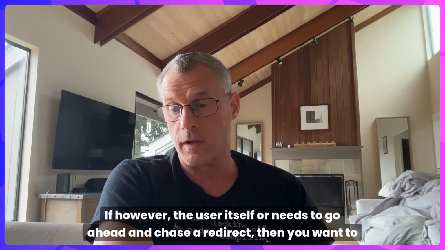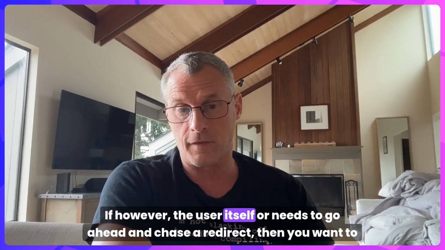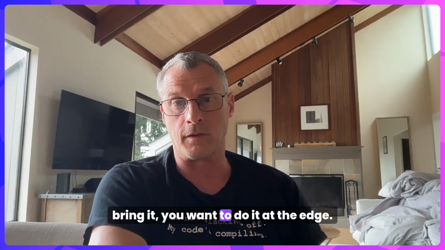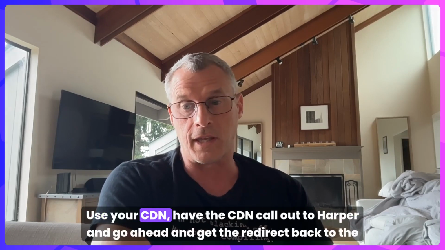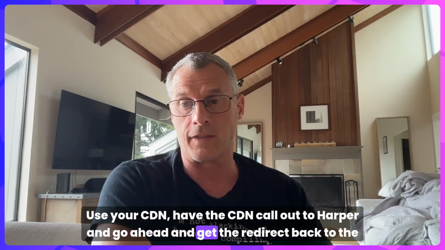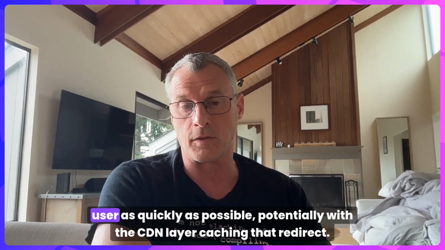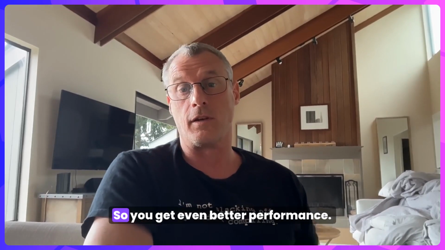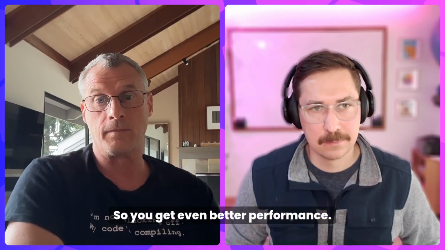If, however, the user itself needs to chase a redirect, then you want to do it at the edge. Use your CDN, have the CDN call out to Harper and get the redirect back to the user as quickly as possible, potentially with the CDN layer caching that redirect. So you get even better performance.